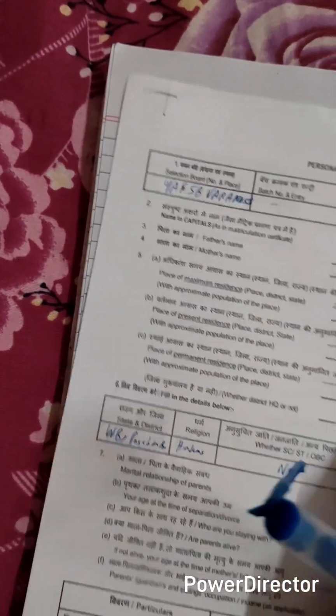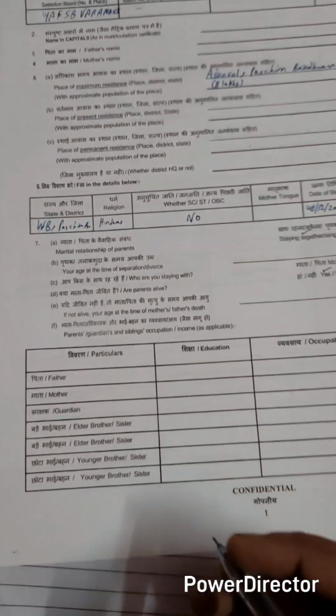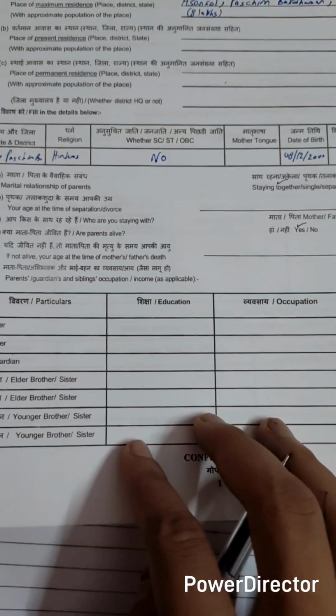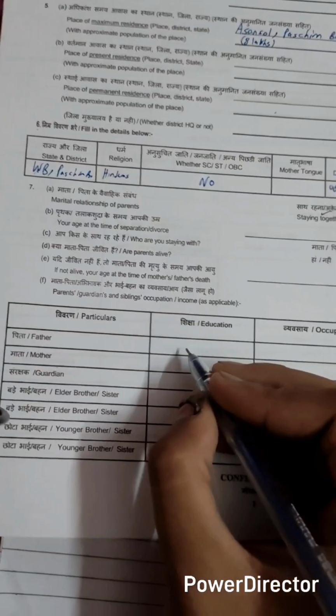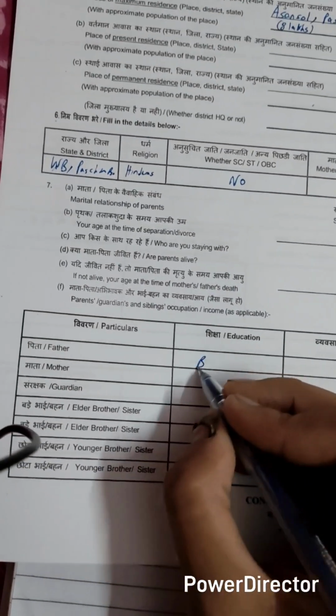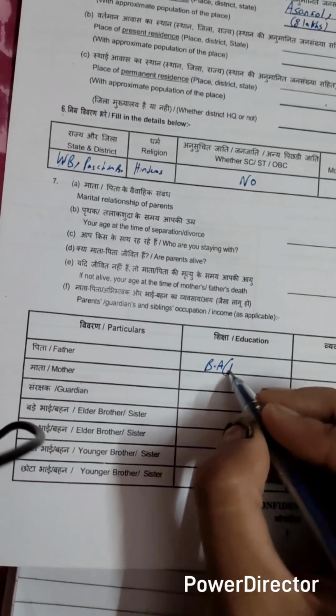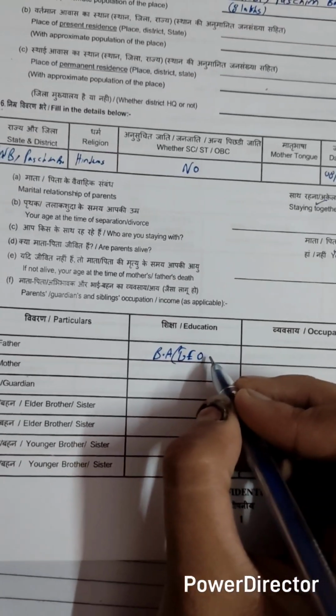Now if we look at the F option, you can see that you have father, mother, guardian, their education and the occupation. You will write their education simultaneously, like if they have done BA, and also the stream, like BA, and if they have done it with geography, then write geography.